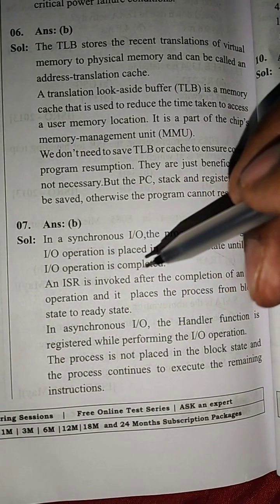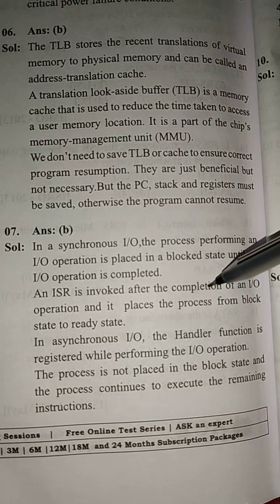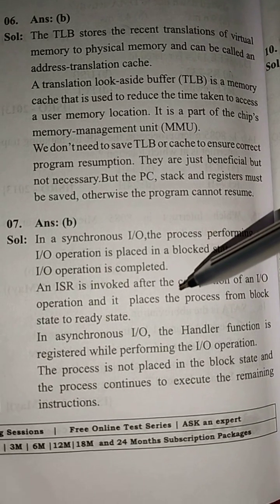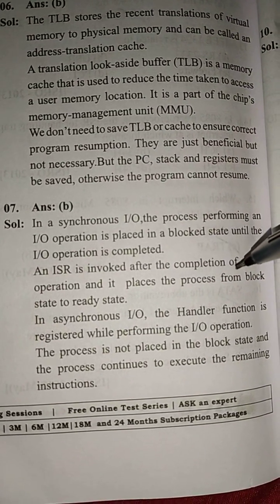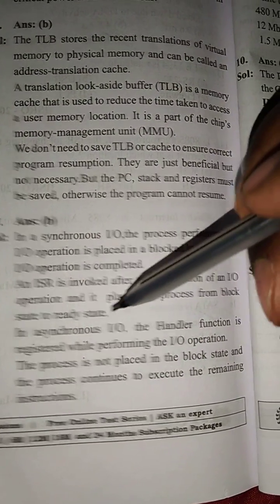An ISR is invoked after completion of the IO operation and it places the process from the blocked state to the ready state. The ISR sends it from the blocked state to the ready state.